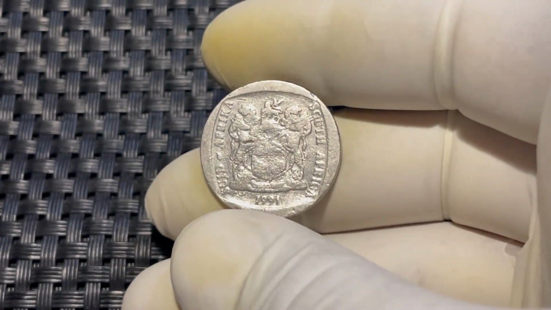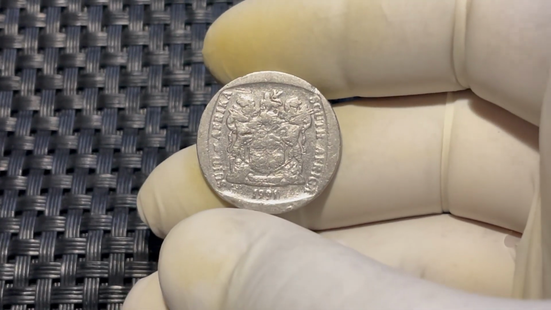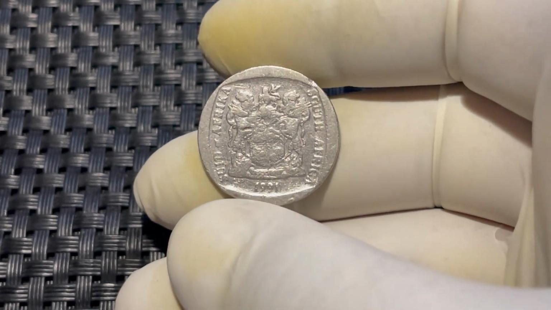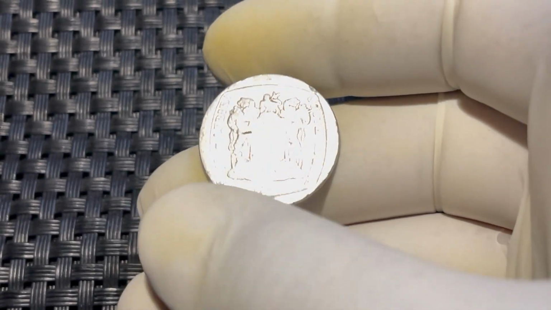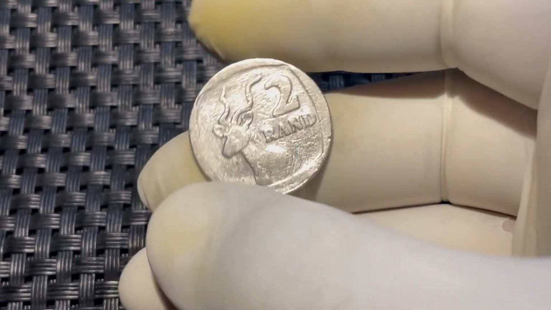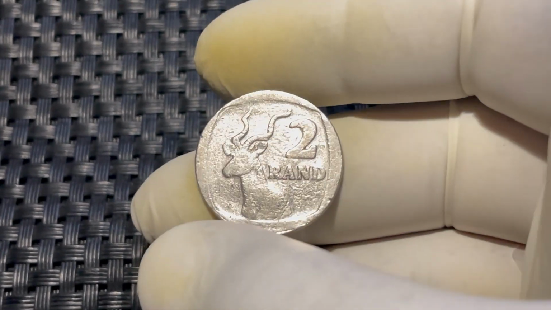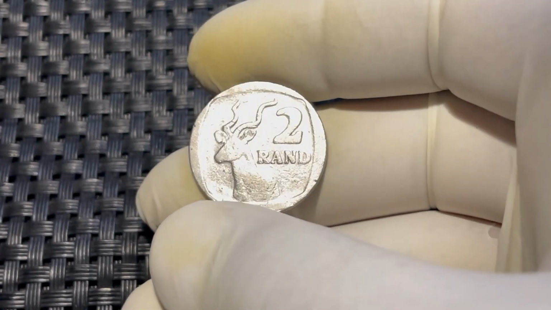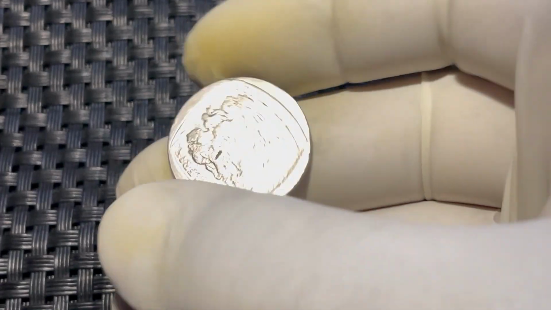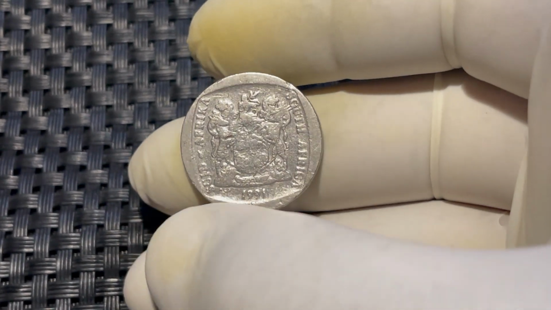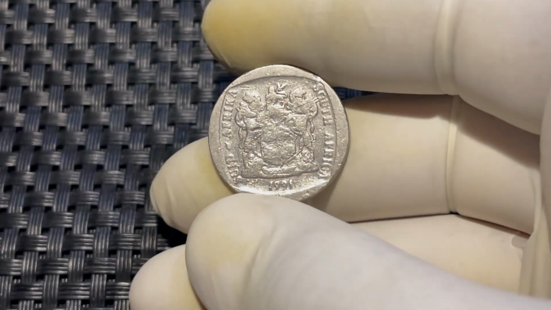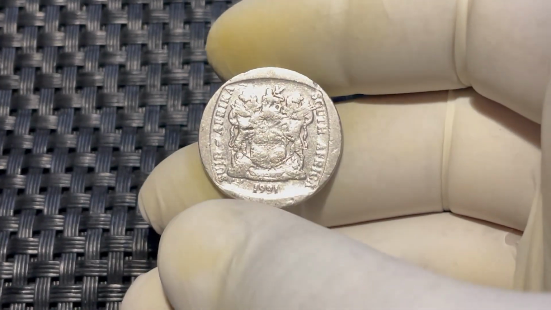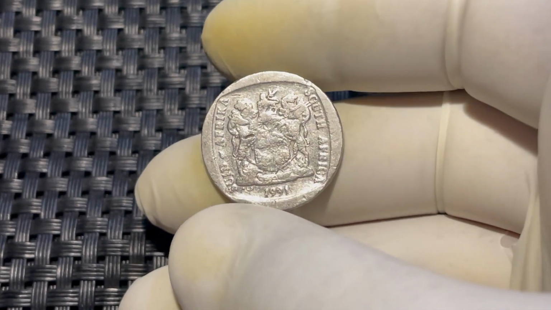To understand the significance of the 1991 2 Rand coin, we must first place it within the context of South Africa's numismatic history. The Rand was introduced in 1961, replacing the South African pound as the official currency. The 2 Rand coin was a relatively newer addition to circulating currency, introduced during a time when South Africa was going through considerable economic and political transition. By 1991, the nation was still under apartheid rule, yet significant changes were looming. Coins from this period reflect a transitional time in South Africa's national identity.